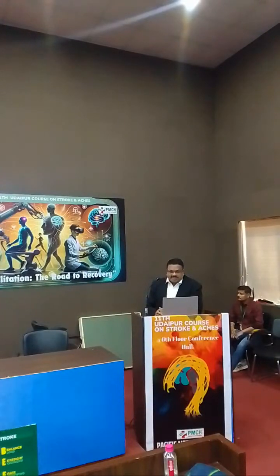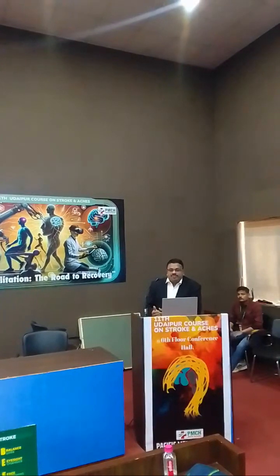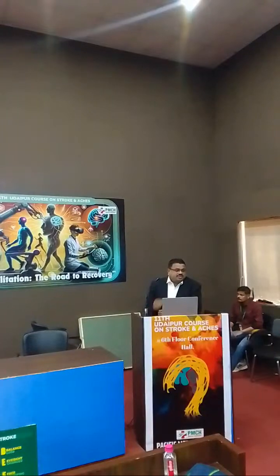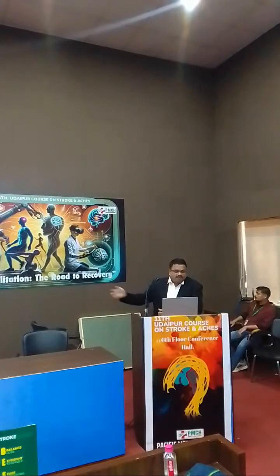So once you give pistol grip, ask the patient to look at the hand. When you flex your neck, what happens is, in the upper limb you get flexion, in the lower limb you get extension. That reflex is called STNR. So use that, and you can see immediately you can get the finger flexion. Okay. So I'll be demonstrating at the end of the session.